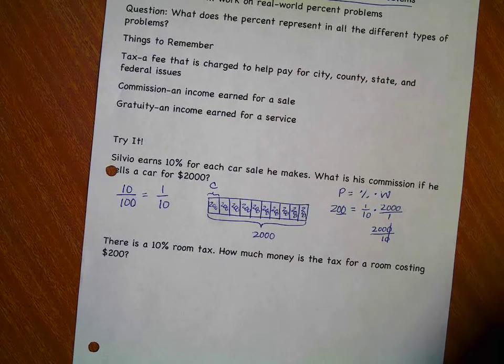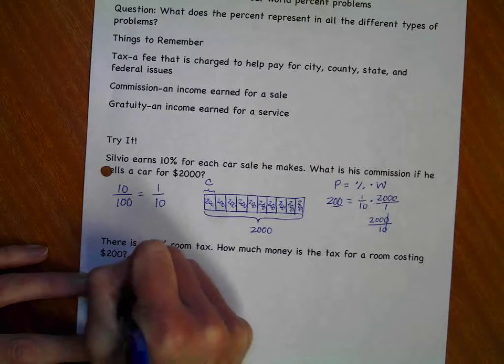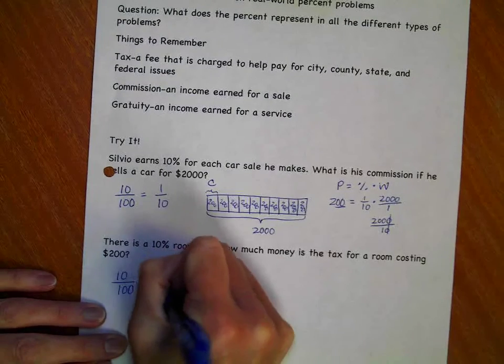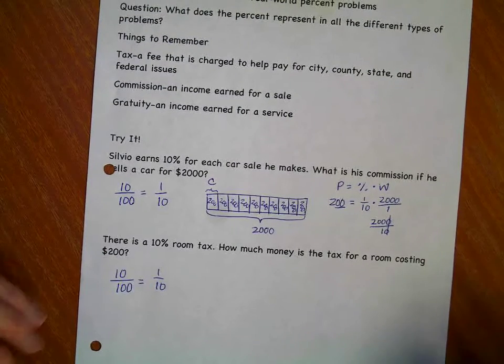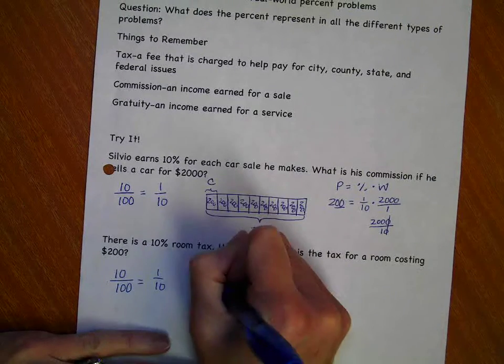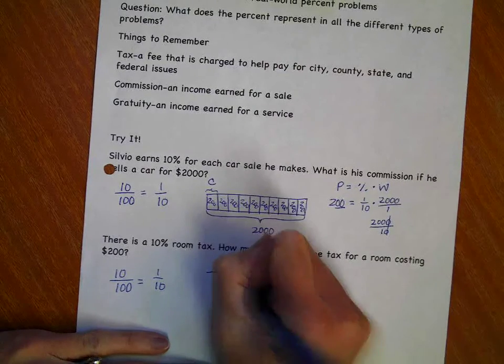Okay. There is a 10% room tax. How much money is the tax for the room costing $200? So a 10% room tax, again, you're taking 10 over 100 to get rid of that percent sign, which again equals 1/10. And we know that tax is an amount added on to what it costs. So we have to figure out what the actual tax amount is.